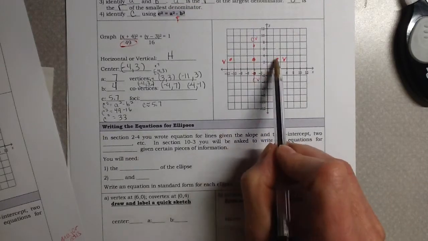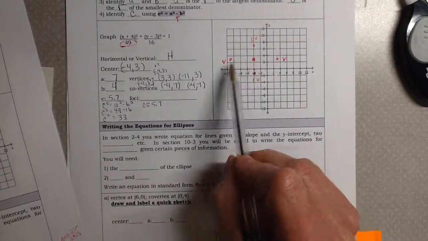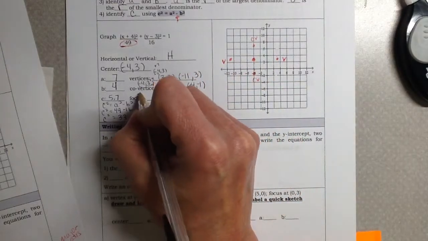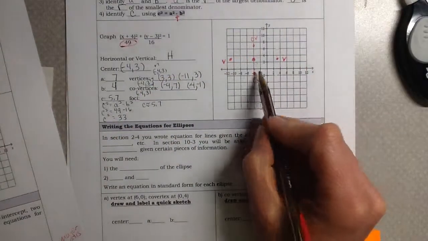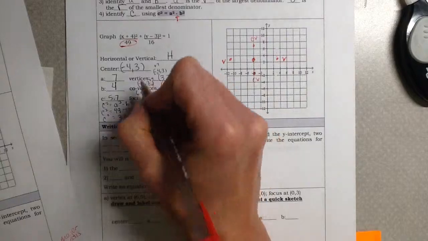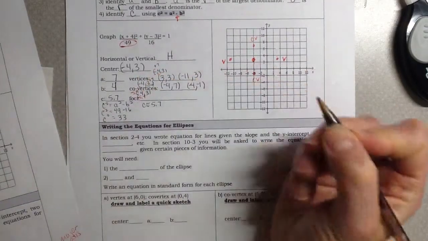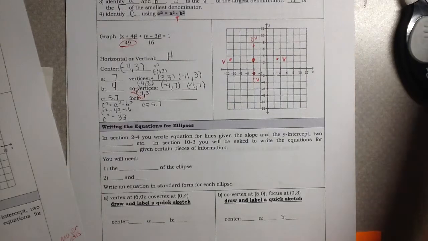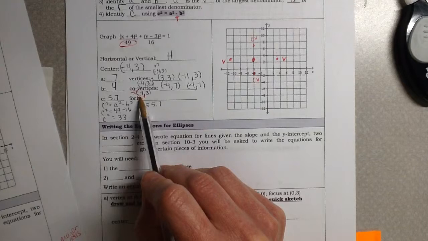And that means the foci are always on the longest axis. They're always on the same axis as your vertices. So we need to add and subtract from the x-coordinate of our center. So again, our center is at -4, 3. And I'm going to have to add and subtract 5.7. So if I subtract 5.7 and add 5.7, when I subtract 5.7, I'm going to get -9.7.